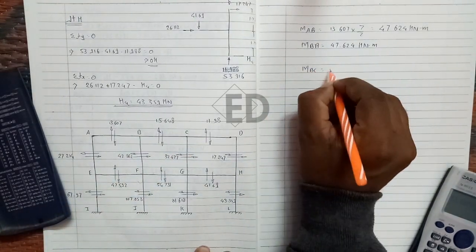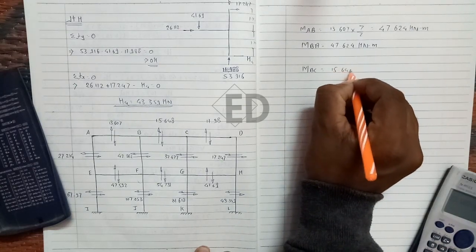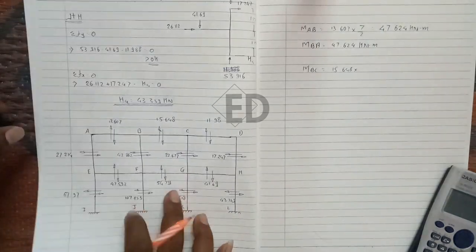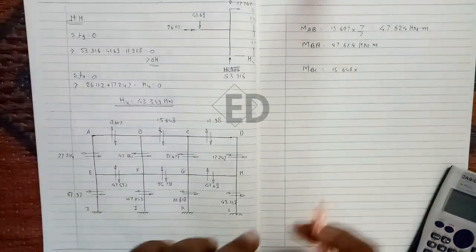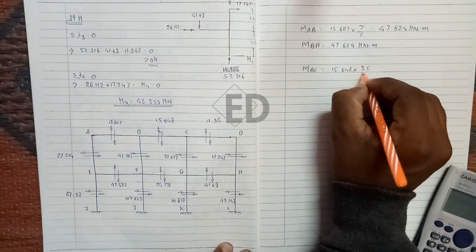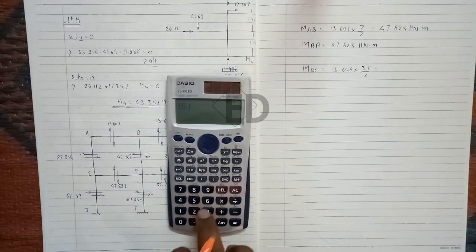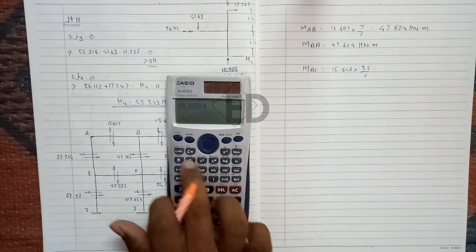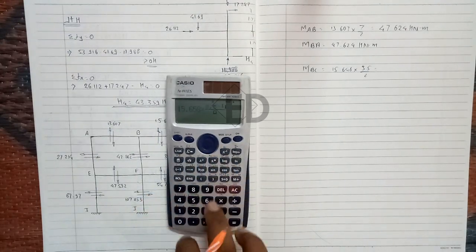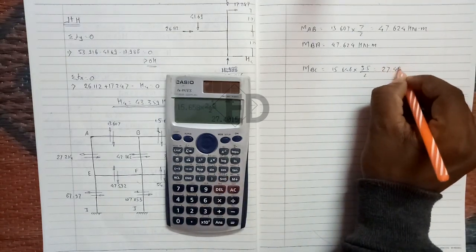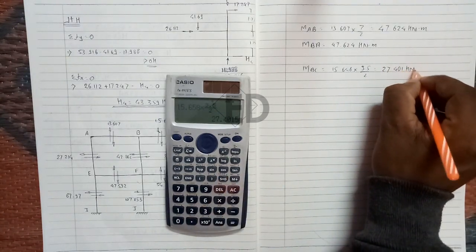The same if we have to calculate the moment from B to C: the moment from B to C is 15.648 into the distance by 2, that is the distance is 3.5, so 3.5 divided by 2. 15.648 into 3.5 divided by 2, so we get 27.401 kilonewton meter.